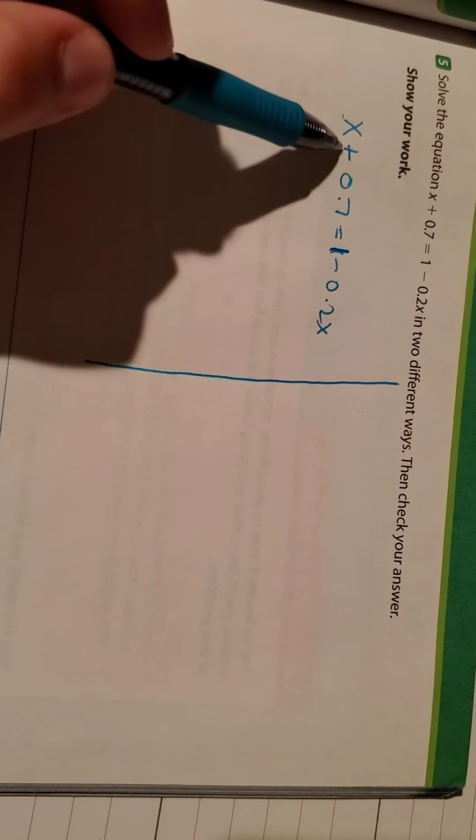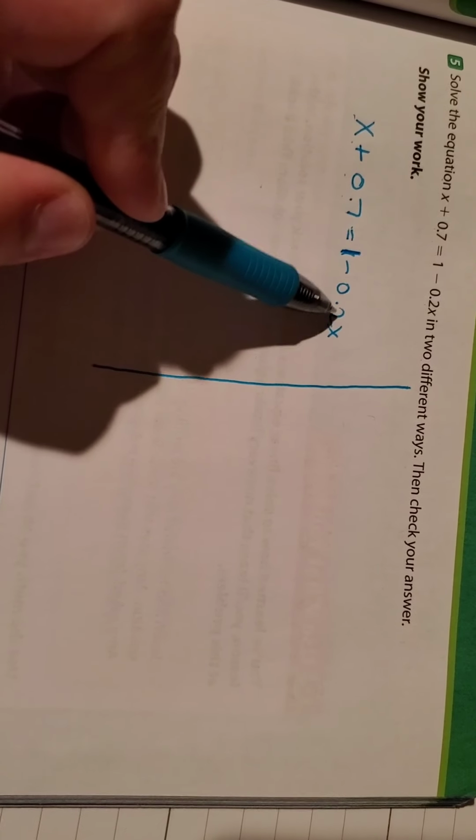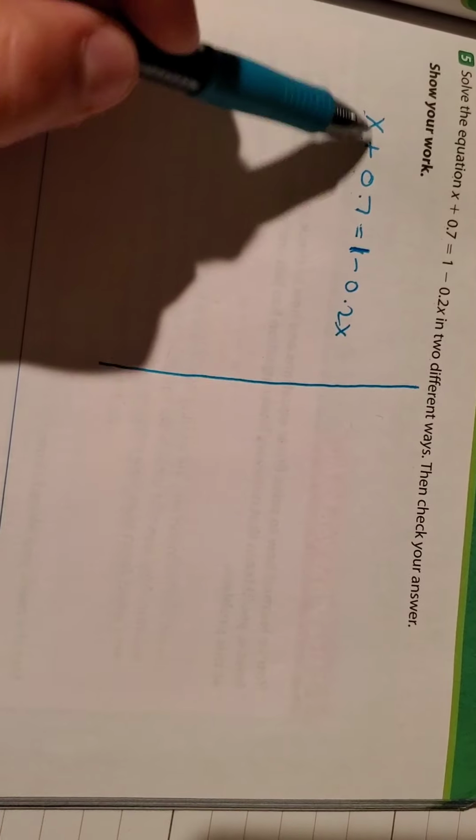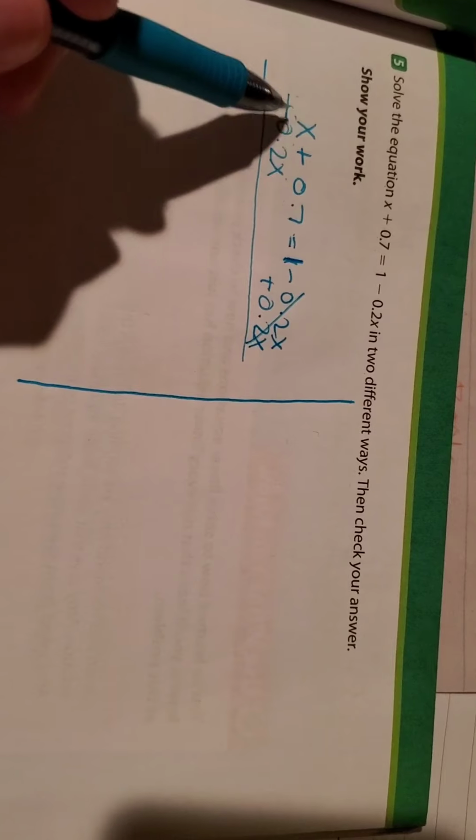I have x plus 0.7 equals 1 minus 0.2x. So I want to combine my x's. This one is negative and this one is positive, so the easiest thing to do is to add 0.2x on both sides. These cancel out, and on the left side, I have 1x plus 0.2x, which gives me 1.2x. Bring down the plus 0.7, and then bring down the equals 1.